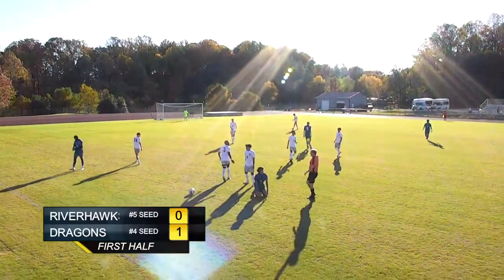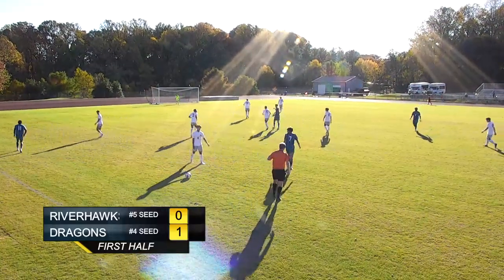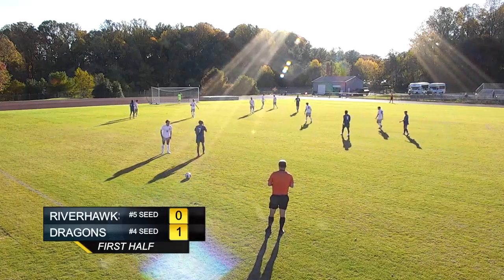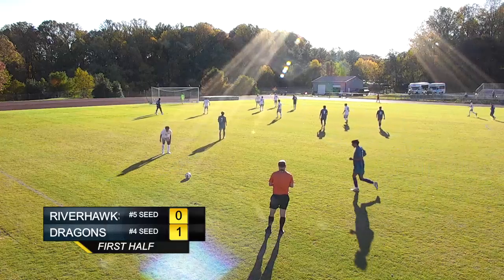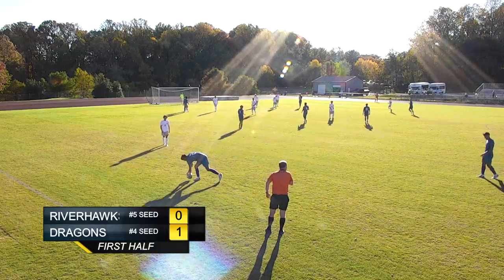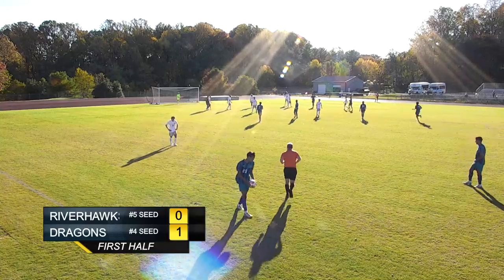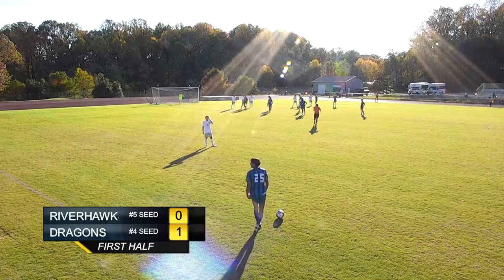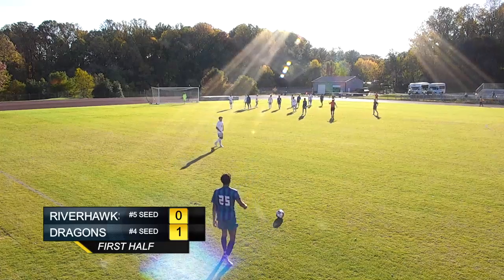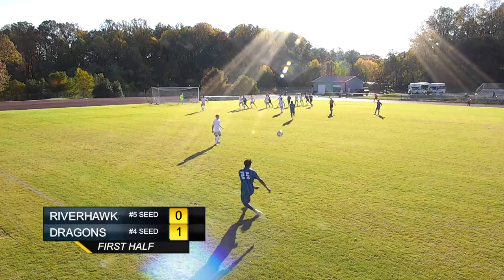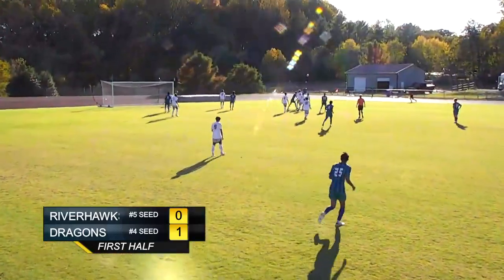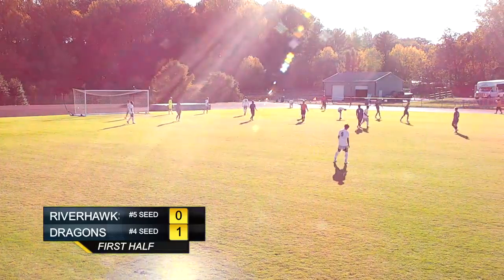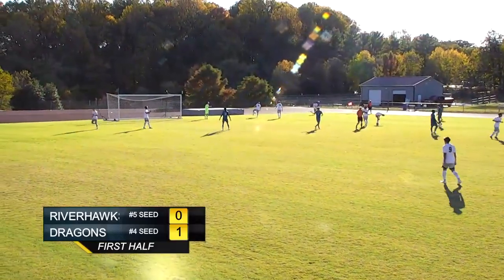Brian Barrientos gets tangled up, and that's going to be a yellow card on Brian Barrientos. Yellow card, number 9, Brian Barrientos. Taking the free kick will be Henry Guillen. Been a chippy second half. That ball went deep. Out of bounds, and it'll be another goal kick for the Dragons.